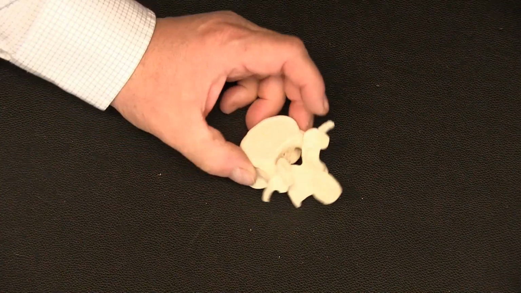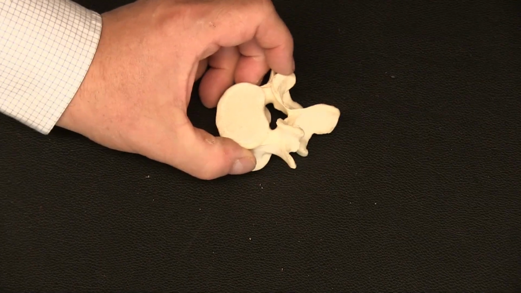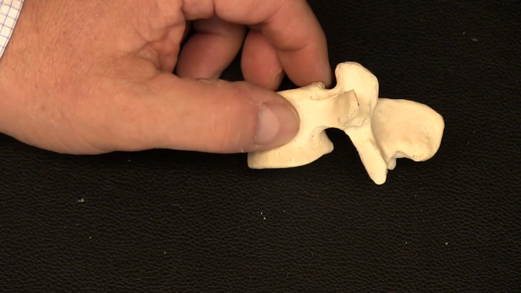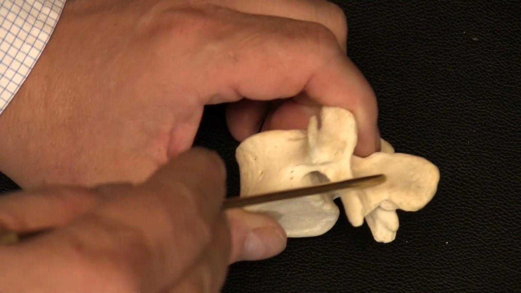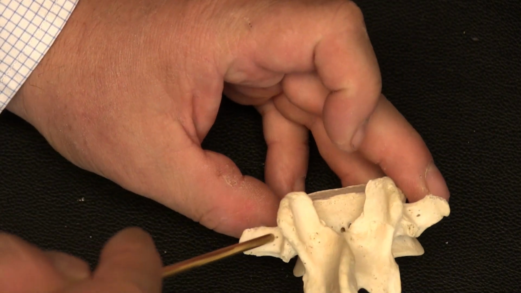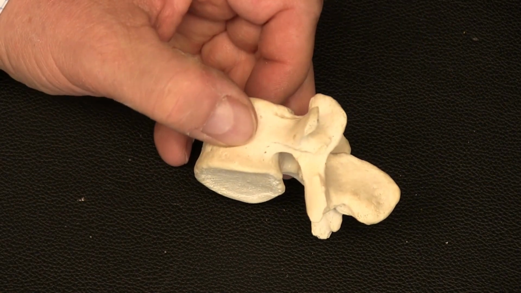Now the lumbar vertebra is the one we looked at before. It shares many features with most other vertebrae. So the thing to note about the lumbar vertebra is that they have very large vertebral bodies. These are somewhat square spinous processes here, and fairly broad and long transverse processes. So those are the main characteristics that you're going to see in a lumbar vertebra.